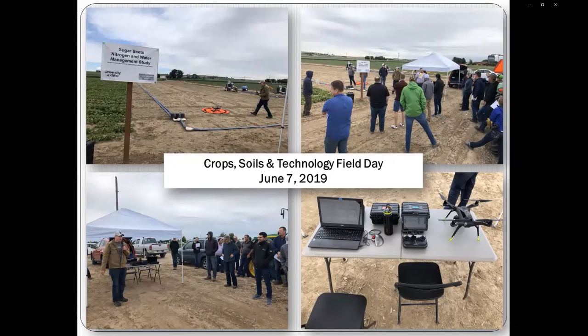We had a very well attended crops, soils, and technology field day last June. We showcased this trial, and we explained the sensor-based part of this work, and we also had a drone demonstration. And unfortunately, this year our field day had to be canceled this summer.